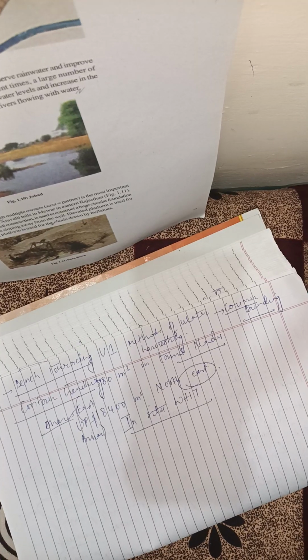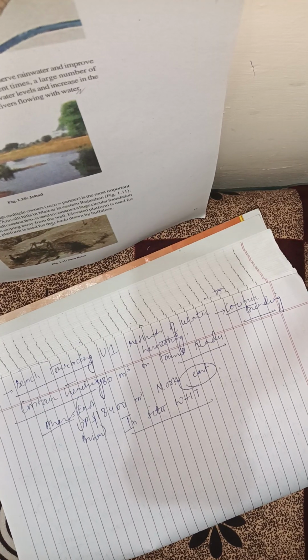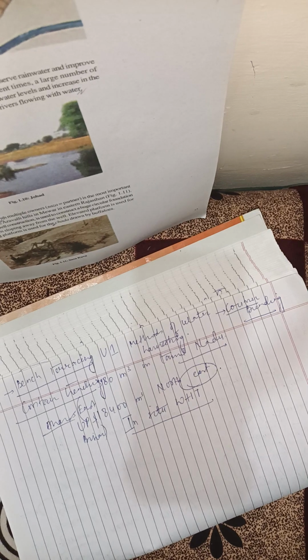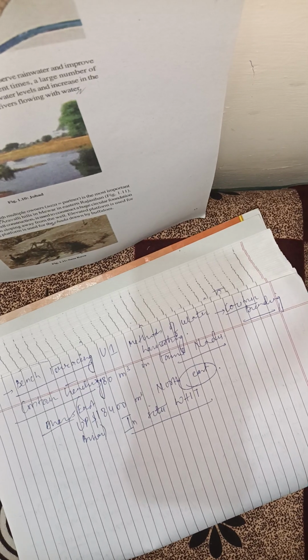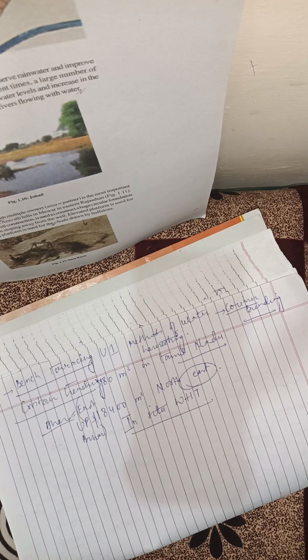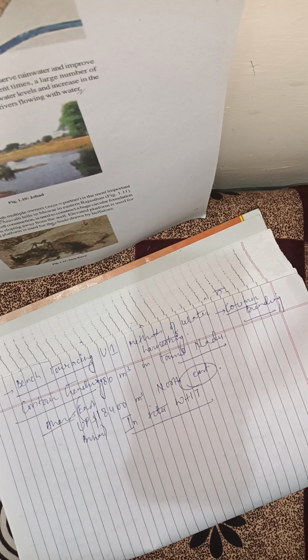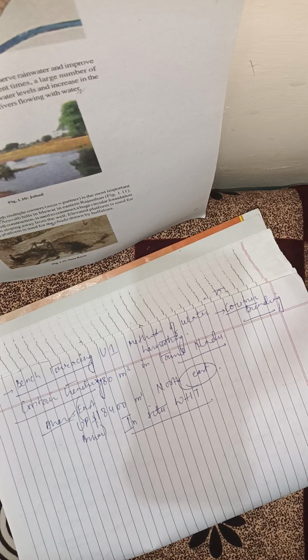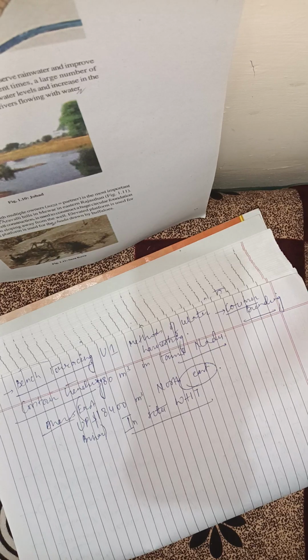Johads are small earthen check dams used to capture and conserve rainwater and improve groundwater recharge. In recent times, a large number of johads have been revived, resulting in a rise in groundwater levels and an increase in forest cover. In Rajasthan, this has resulted in dry rivers flowing with water.